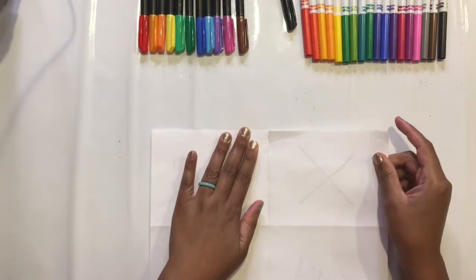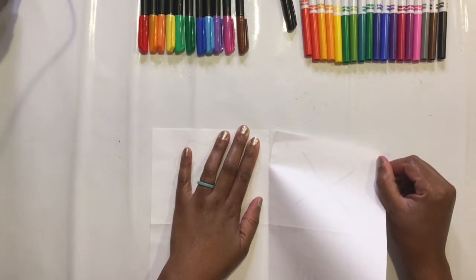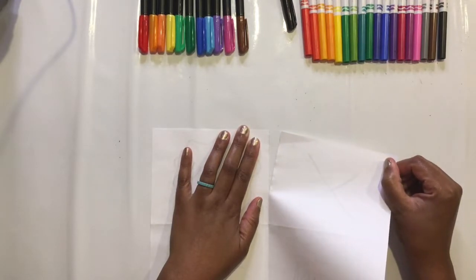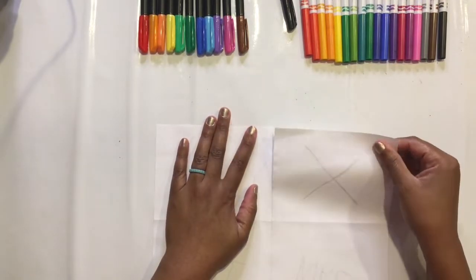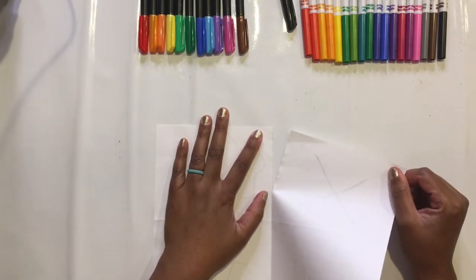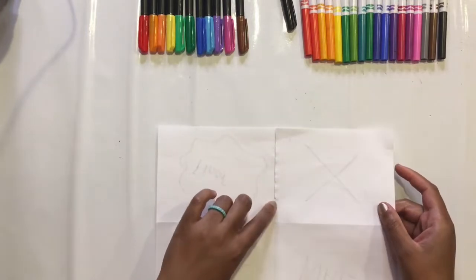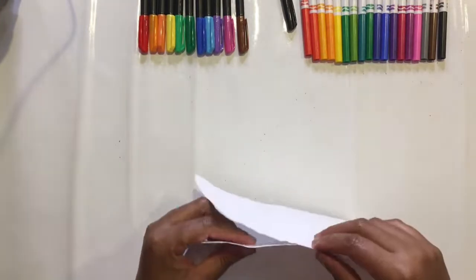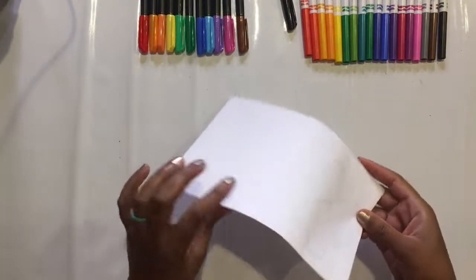You want to make sure you're going slowly and taking your time. And you see how I'm slowly tearing. I'm putting pressure down on this hand, and this hand I'm using to pull it apart right there on the fold that we made. And see there, it's starting to tear off. So what I want to do, I'm going to come back and crease it again.